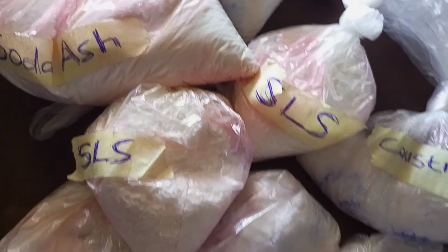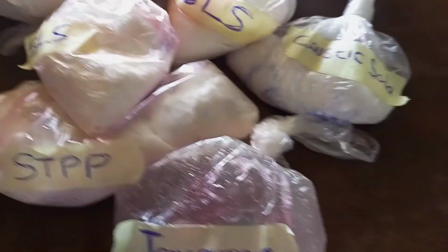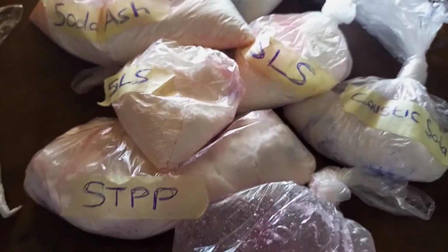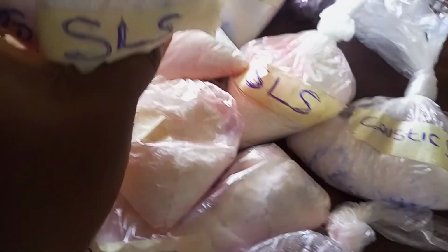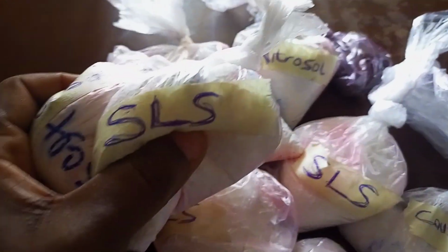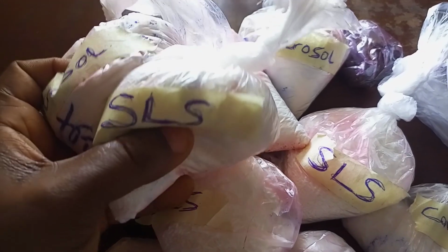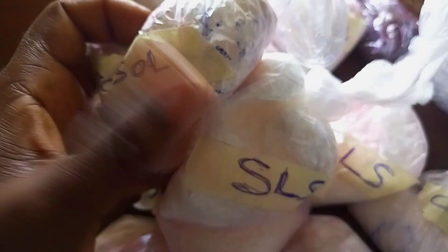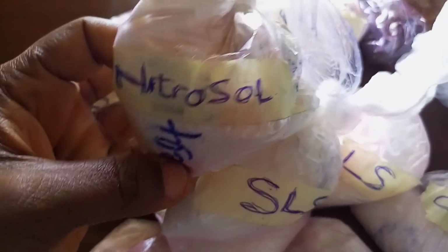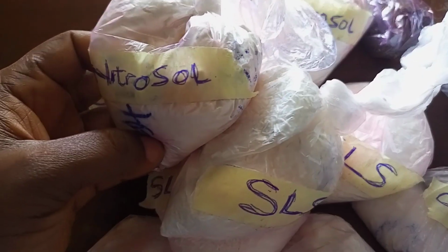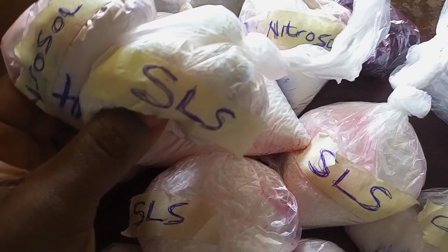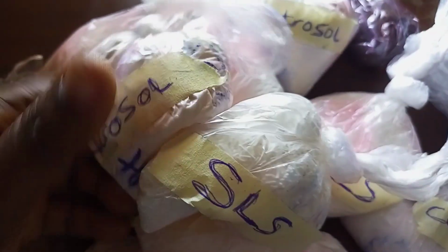Okay, all right. So now these items you are seeing on the table, I got all these items at a total of 7,800 naira. That's less than 10,000 naira. But for some reasons, I had to get extra SLS and NITROSOL. And the reason why I got the SLS and the NITROSOL, the secret why I got it, I'm going to be sharing with you as we continue in this video. So please don't go anywhere, keep watching, and I will reveal to you why I had to get extra SLS and NITROSOL for this soap production.